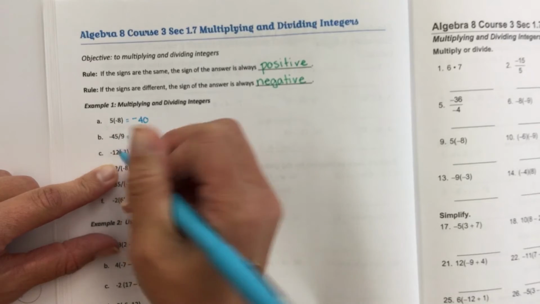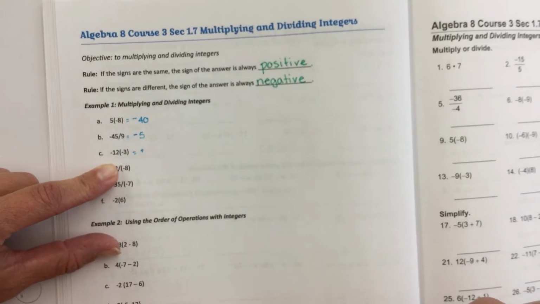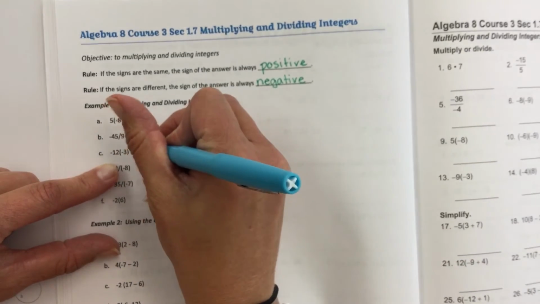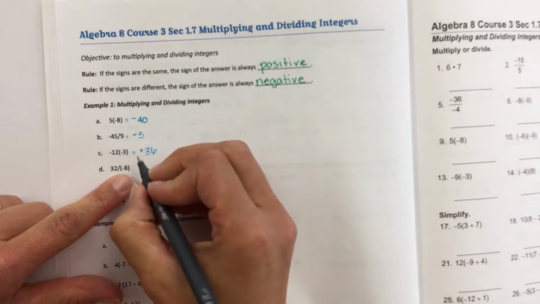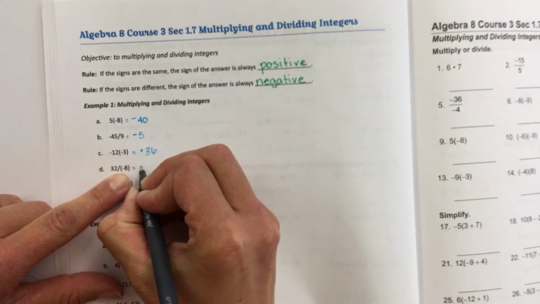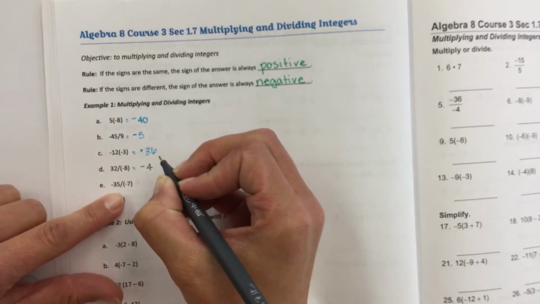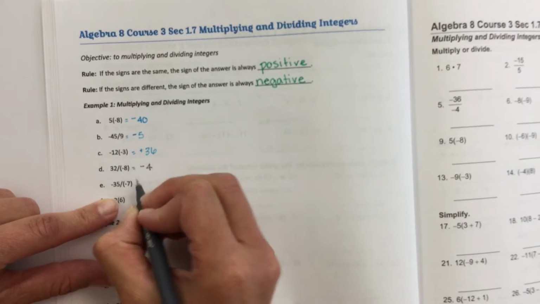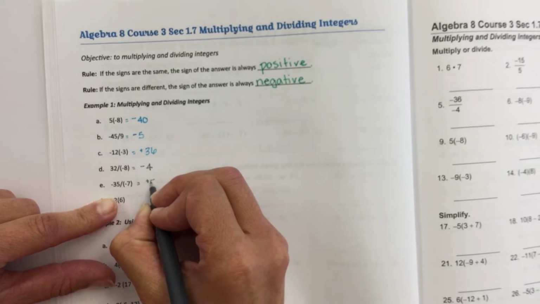A negative times a negative is a positive. You don't have to write positive. I'm just doing so you can see. 12 times 3 is 36. Ooh, my pen might run out there. Positive 32 divided by negative 8 is going to be a negative because one's positive, one's negative, so it's a negative 4. Negative divided by a negative turns out to be a positive. 35 divided by 7 is 5.